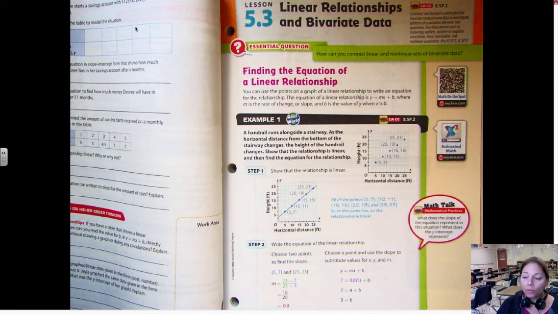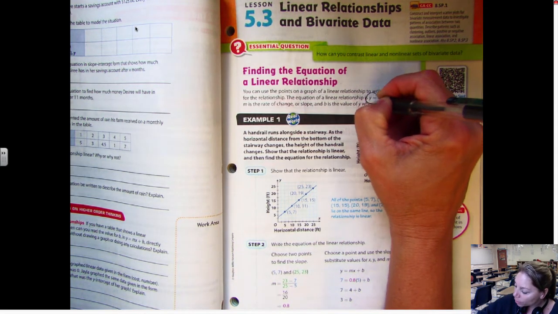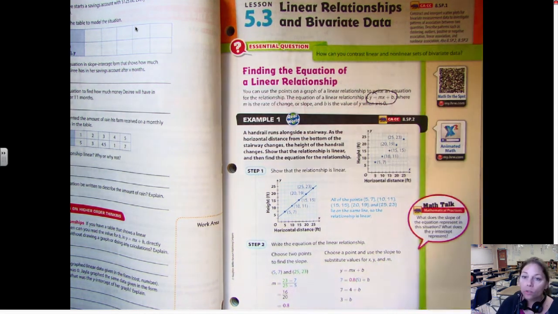And of course, we want to review the most important thing of the day, which is the format that we want our equations to appear in. So in general, when we are asked to write an equation that is linear, we want to put it into the y equals mx plus b form.